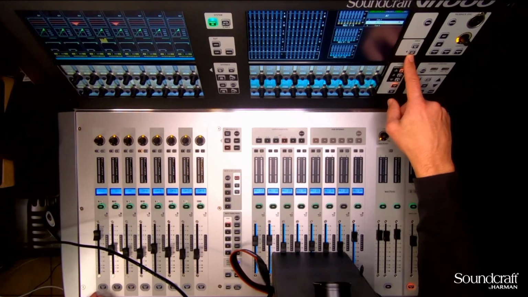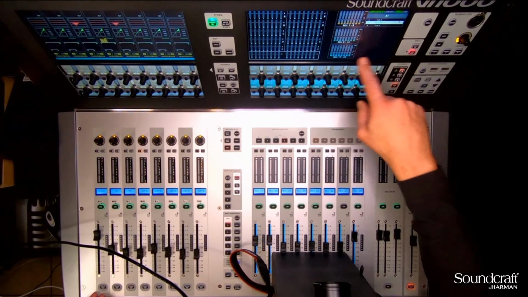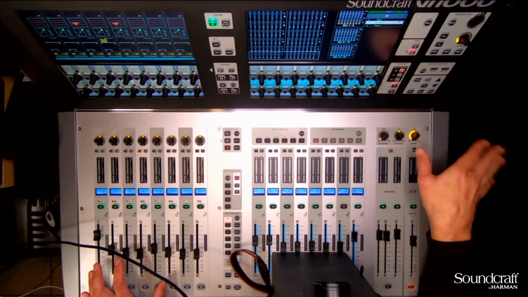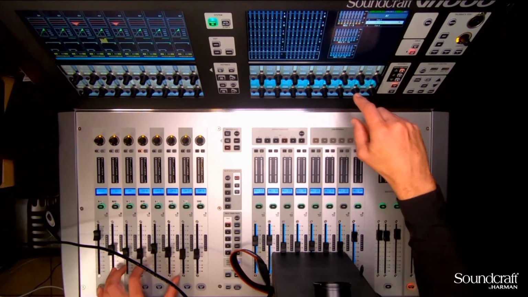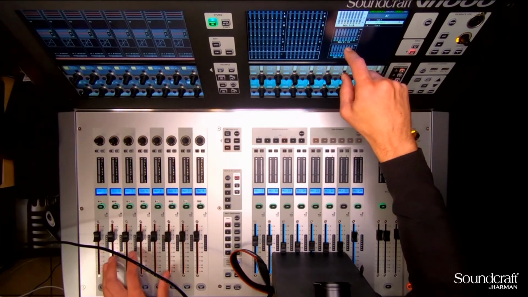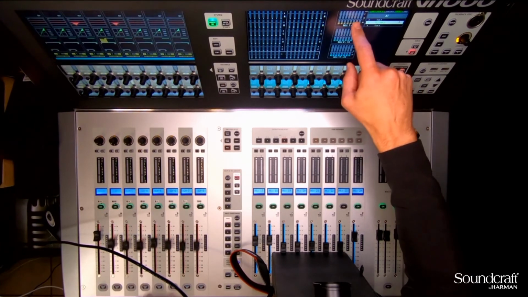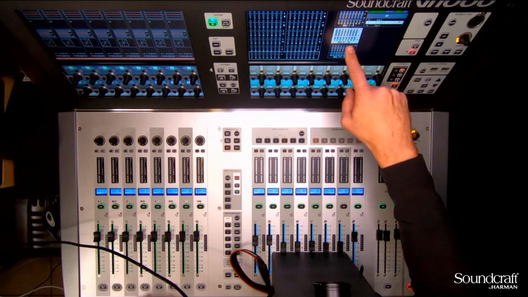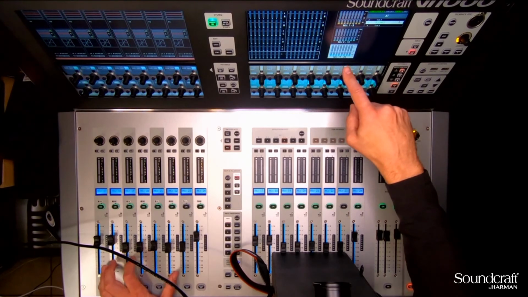So if meter lock is on, I can now use this to assign the channels to the bank on the right. In this case it comes here, so if I select there, my buses are coming up here. Bus 1 to 8, 9 to 16, 17 to 24 is now coming up here.